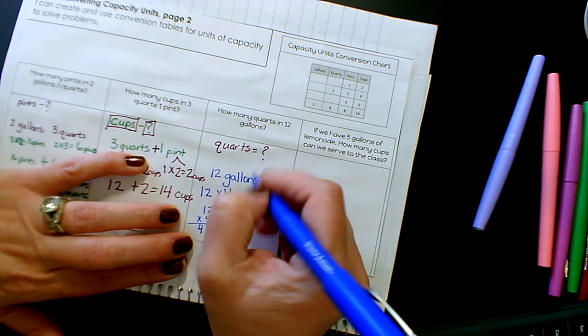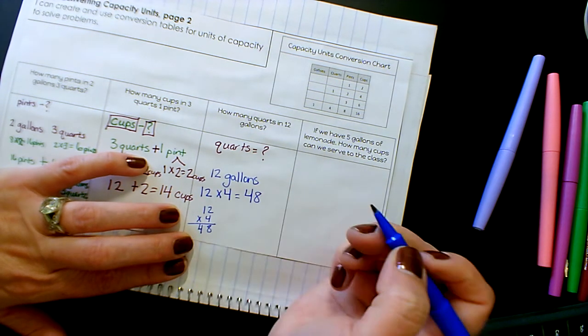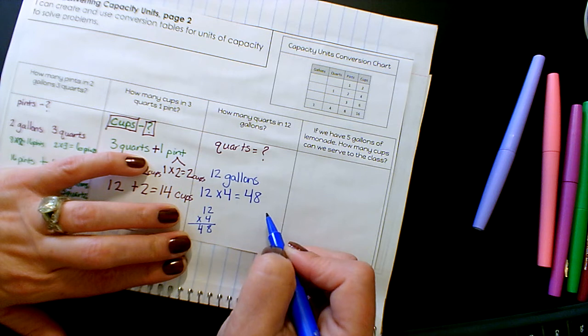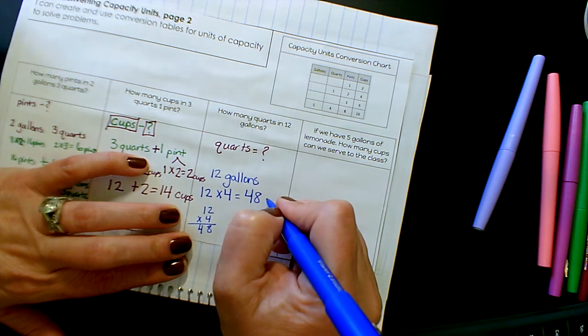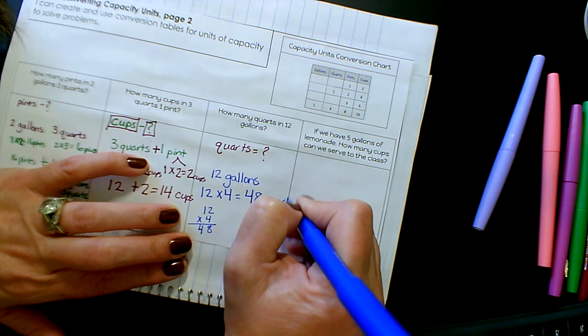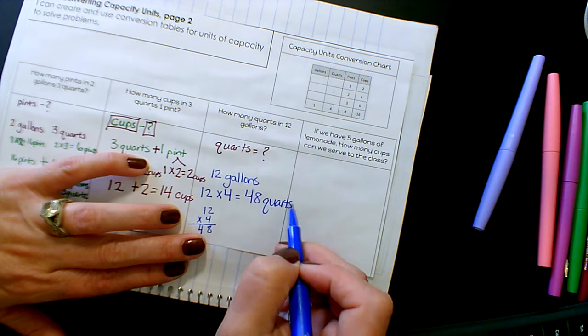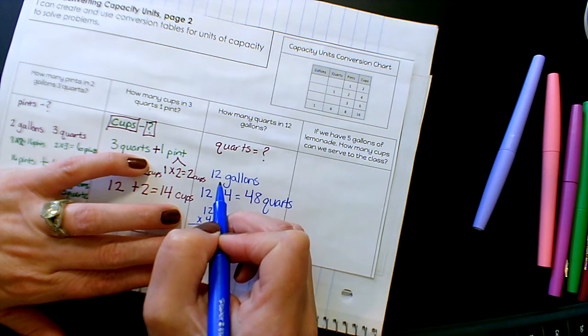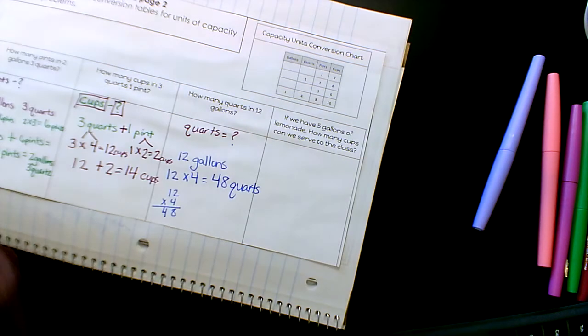Oh, 48. 12 times 4 is 48 quarts. It would take 48 quarts to make 12 gallons. So we're just continuing that converting.